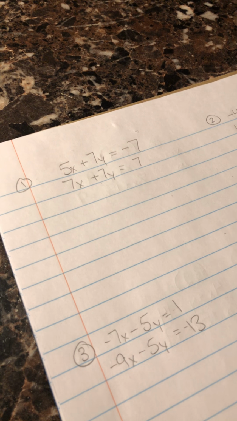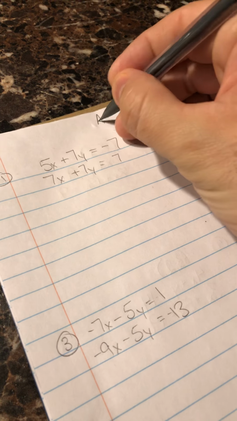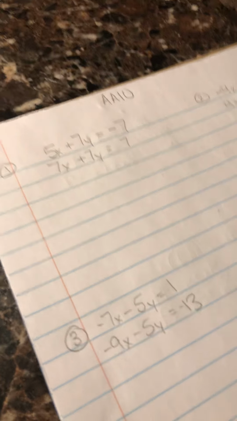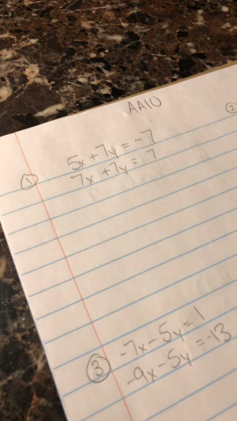All right, this one is AA10, solving systems of equations through elimination. So look in here.